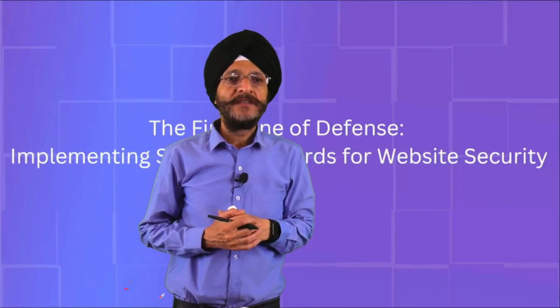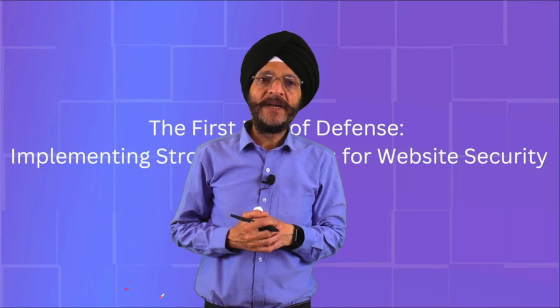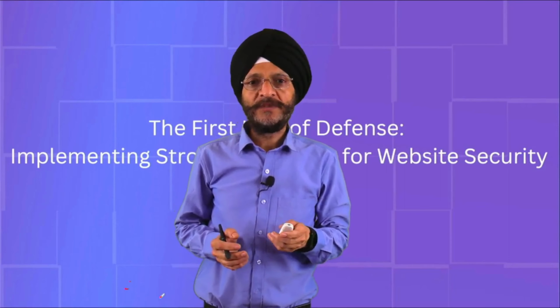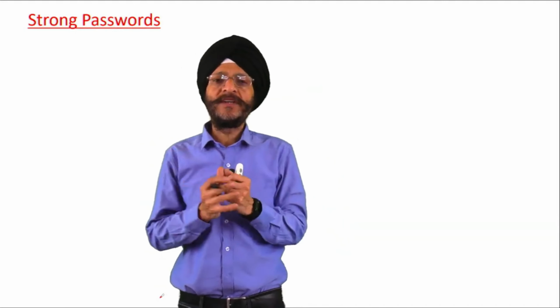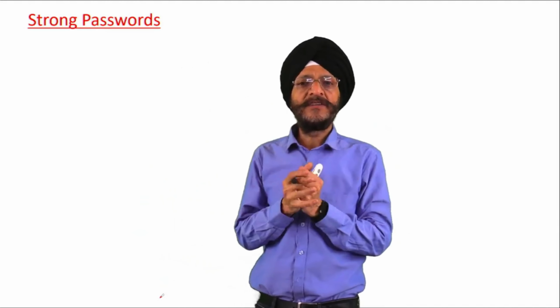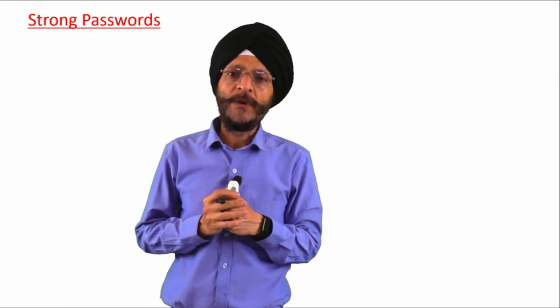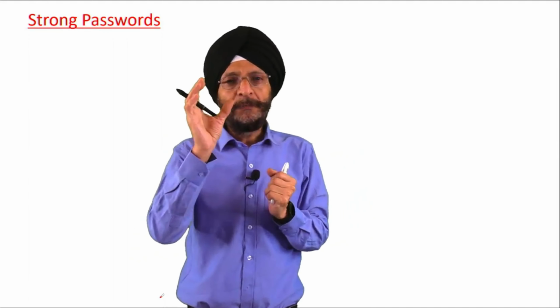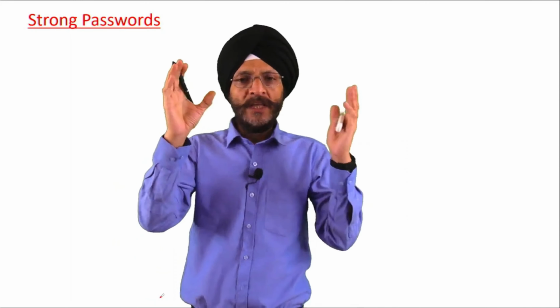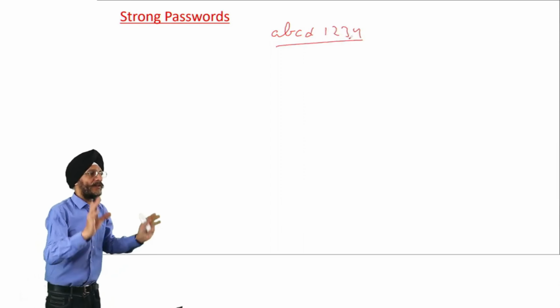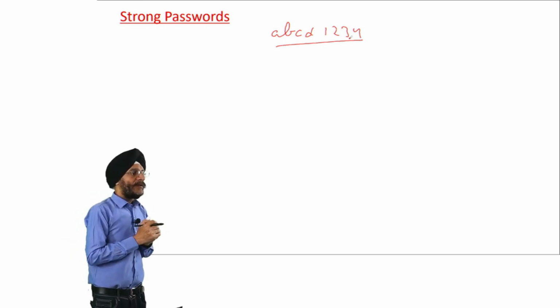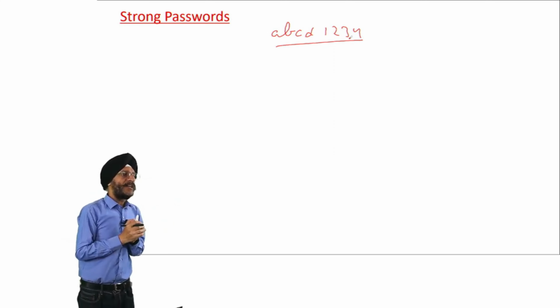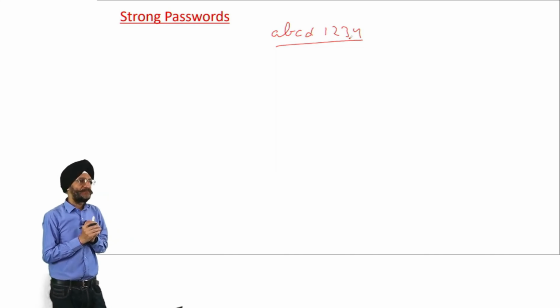Now our topic is the first line of defense: implementing strong passwords for website security. It often happens that every year the accounts of millions of people get hacked. The main reason is that individuals choose very simple passwords such as ABCD1234. These types of passwords are often used, and they are very easy for hackers to crack.